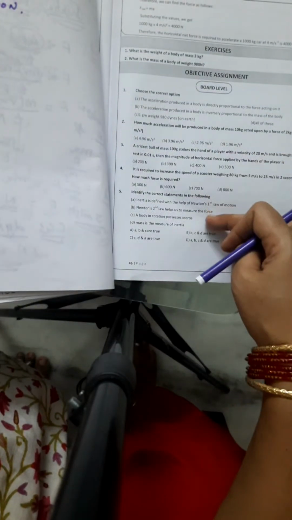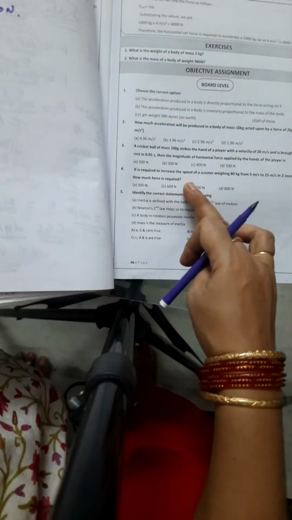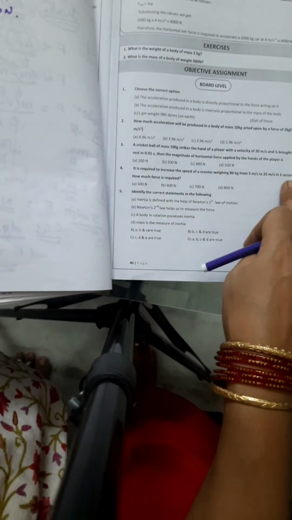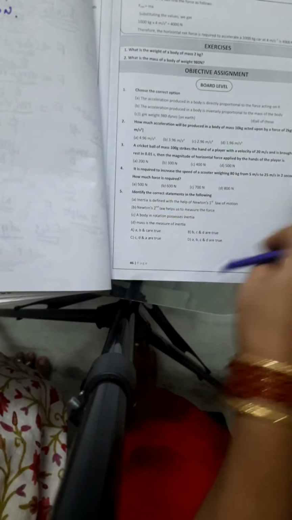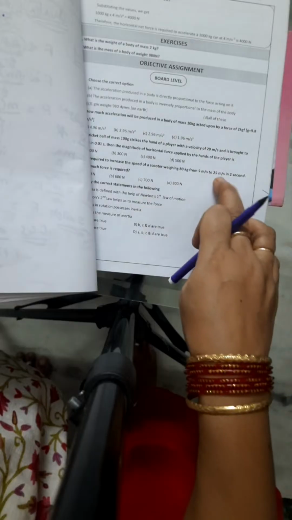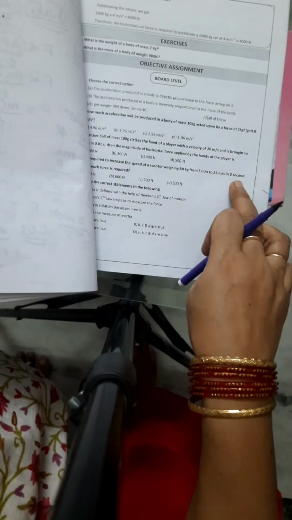Okay, the next one. This fourth question I'm explaining once. These are the same kind of questions that we did. It is required to increase the speed of a scooter weighing 80 kg from 5 meter per second to 25 meter per second in 2 seconds. How much force is needed? Here, two different velocities are given. One is 5, the other is 25. Time is given 2 seconds.